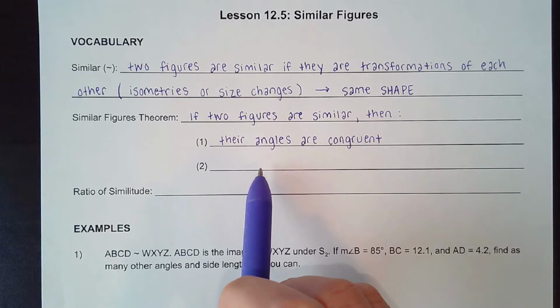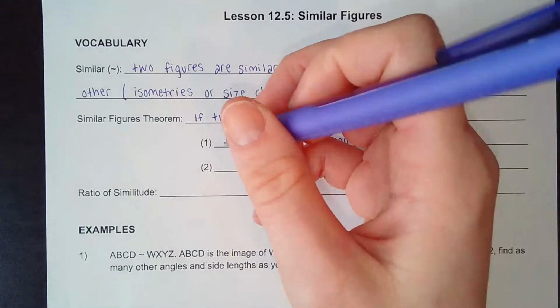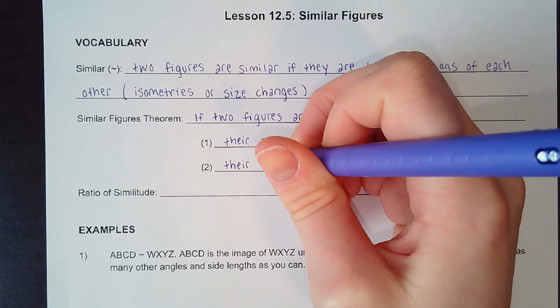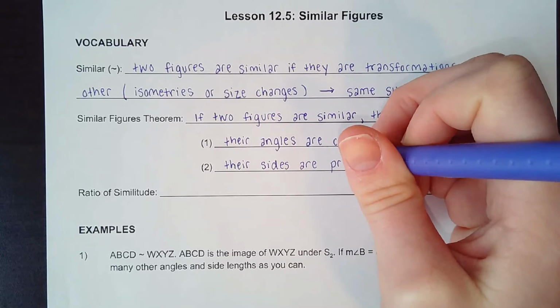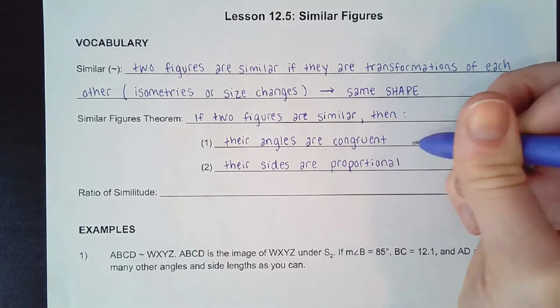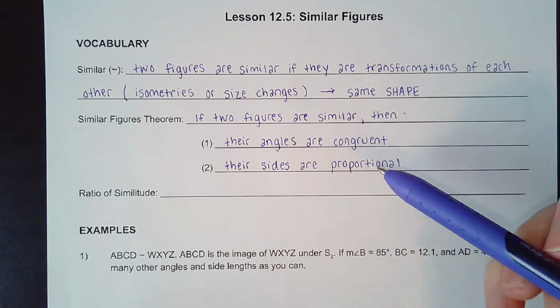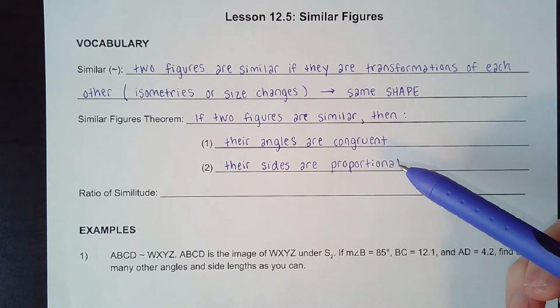However, their sides don't necessarily have to stay the same. They could, but if we do a size change, they won't stay the same. So their sides won't necessarily be congruent, but their sides will be what we call proportional. So I'm going to say their sides are proportional, meaning we could set up a proportion and we would get equal rates or ratios of their sides. So we could create ratios of their sides. They would be equal to each other because their sides are proportional.